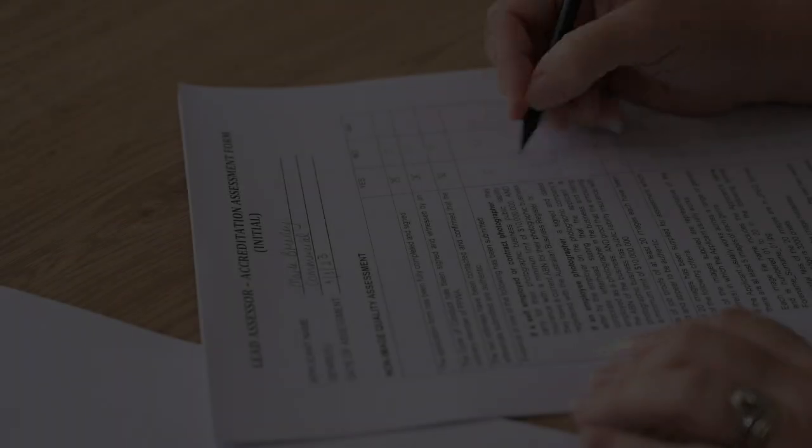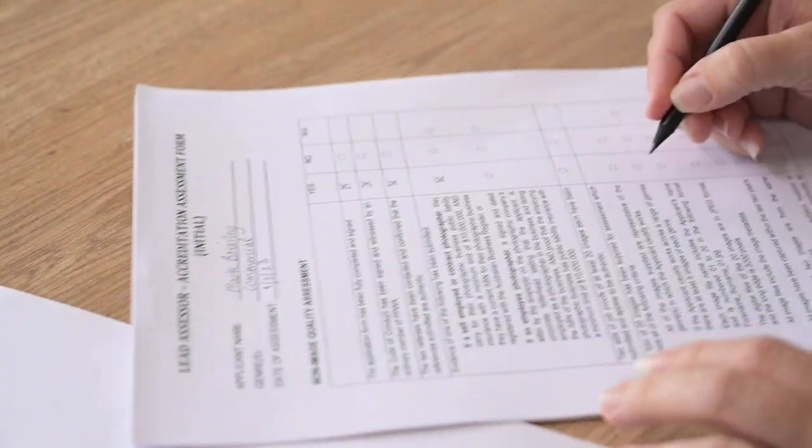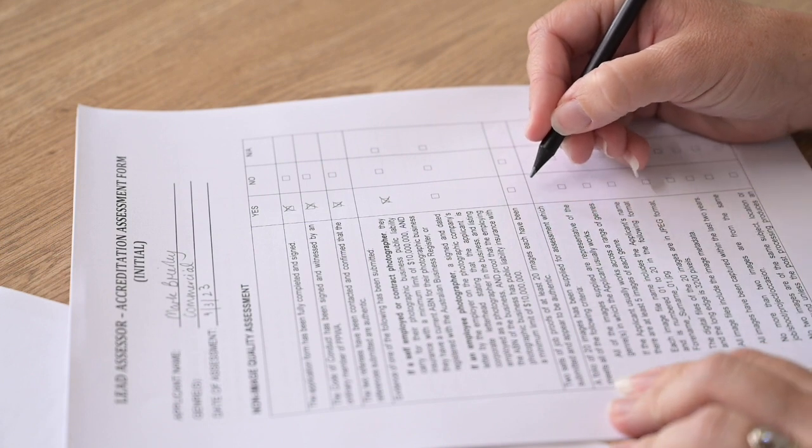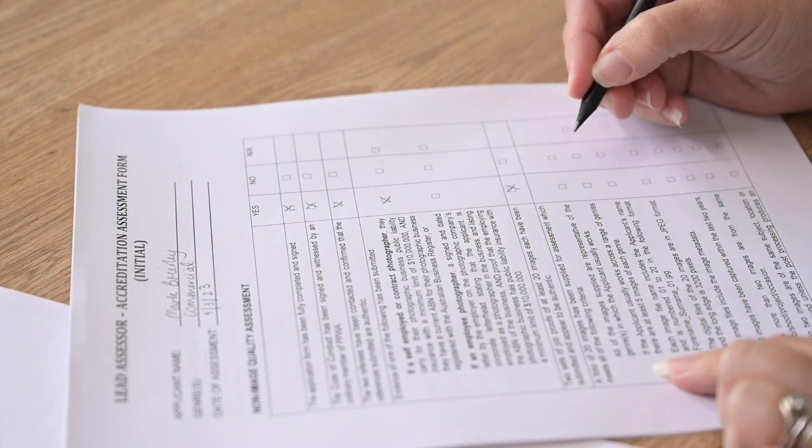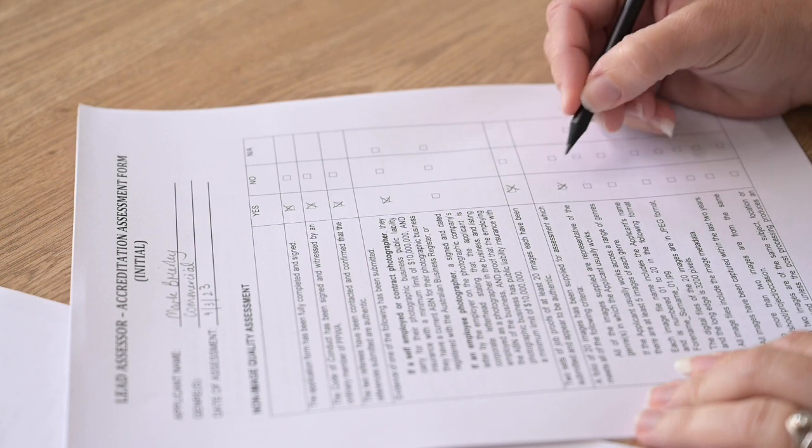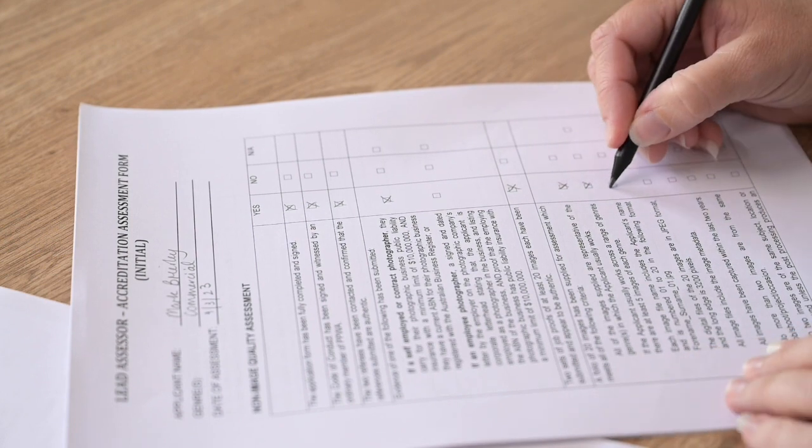Pro Photography WA's accreditation coordinator will create an assessment panel for each application comprising one lead and two general assessors. The lead assessor, i.e. you, will review all the evidence. The general assessors only review the photographic evidence. Hence, we get 3 independent assessments of the images and proofs.